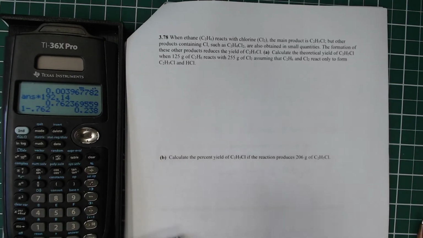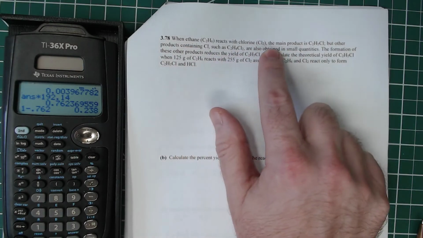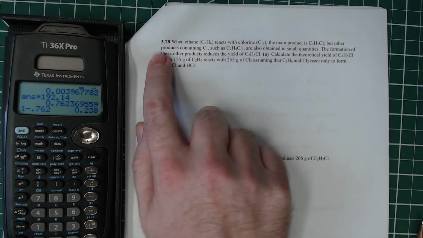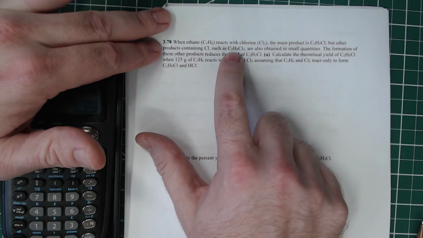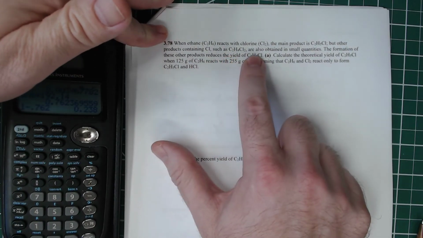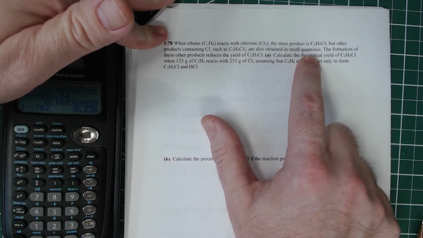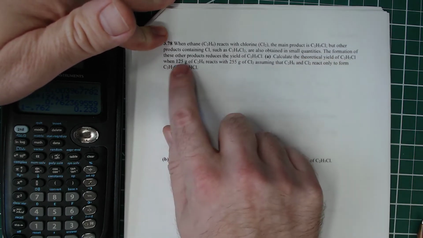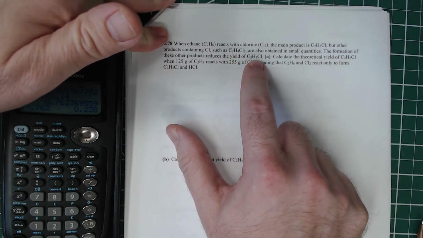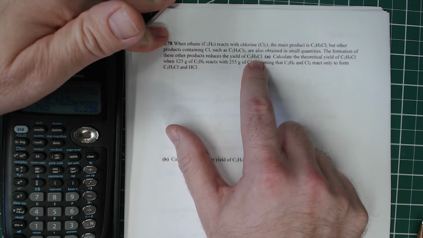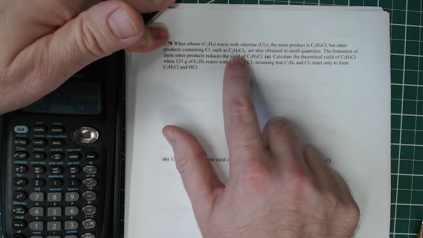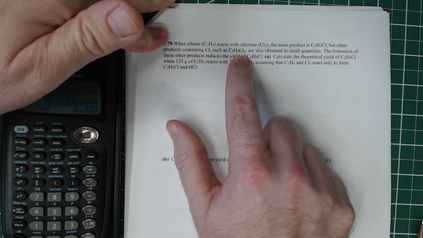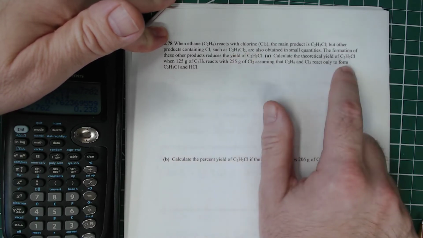All right, we've got ethane. It says ethane reacts with chlorine. The main product is C2H5Cl, but other products containing chlorine, such as C2H4Cl2, are also obtained in small quantities. The formation of these other products reduces the yield of C2H5Cl. So we want to make this chloroethane, and we don't want to get the C2H4Cl2. So we want to minimize that.